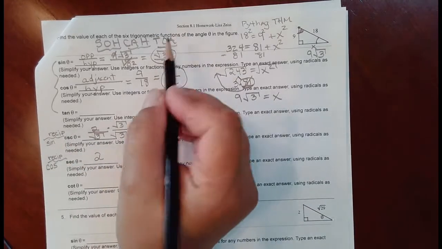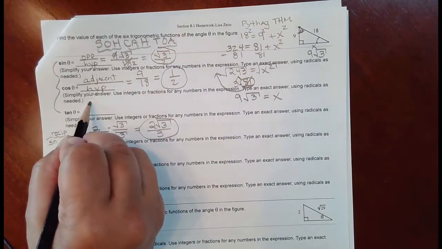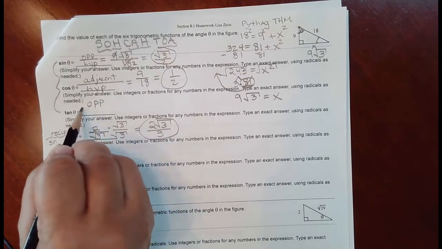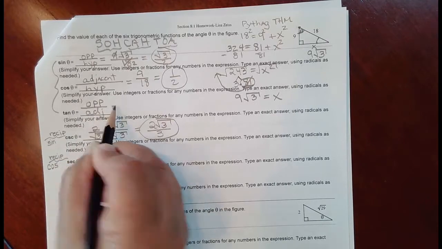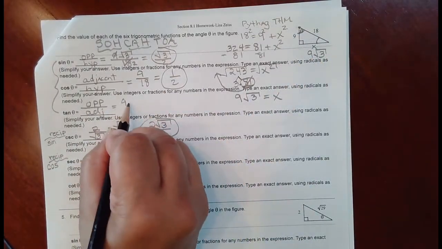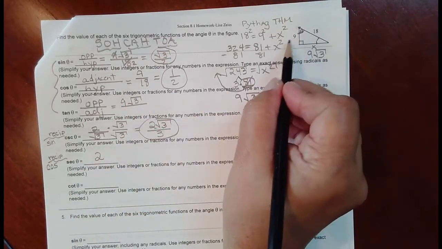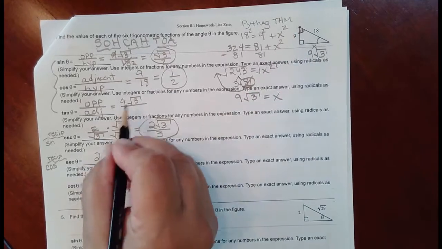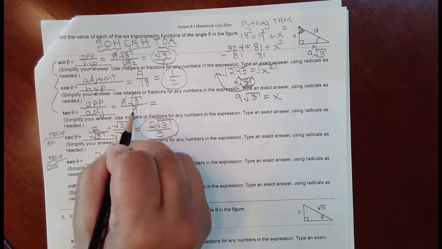Okay, tan. Again, let's look at SOHCAHTOA. It is opposite over adjacent. I'll just abbreviate the word adjacent, it's a little bit long for us to be writing out. Again, you're standing right here. Opposite is the 9 square roots of 3, while the adjacent is this 9, the leg that runs right into where you're standing at the theta. The 9s cancel.